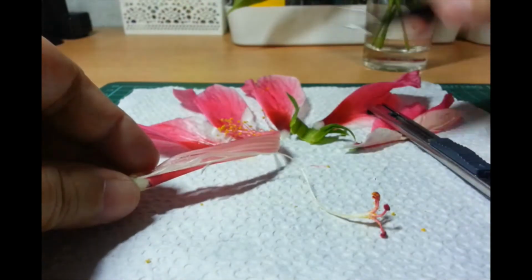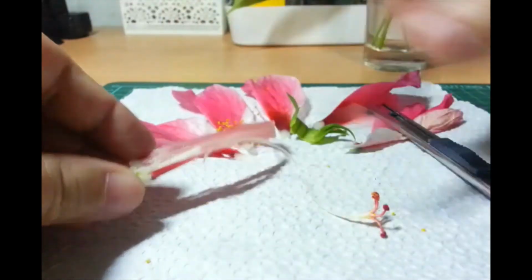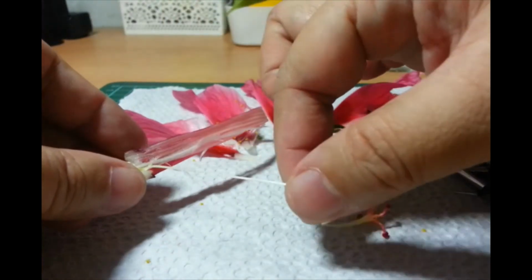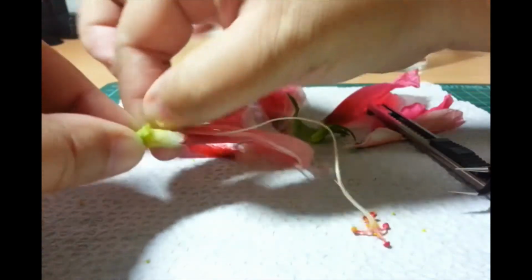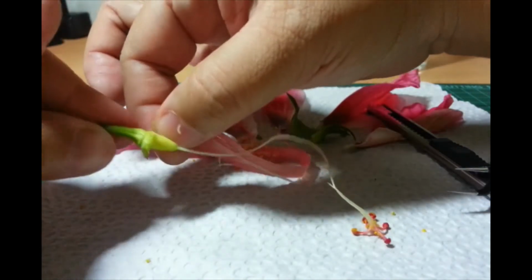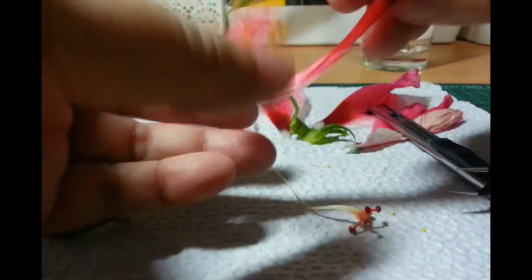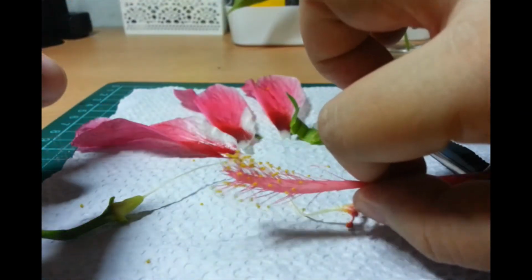Okay. Excuse me. Okay. So, yan. Yung female part na, ooh. Here we go. Nice. Okay. So, I've taken out yung labas nung parang stalk. Okay?